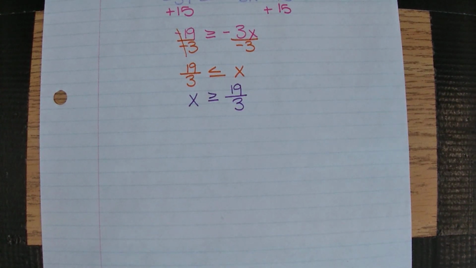Now again, you could leave this as 19/3 because that's reduced. You could also do this as 6 1/3. I guess you could do 6.3 if you had the repeating bar. You would have to have that repeating bar.